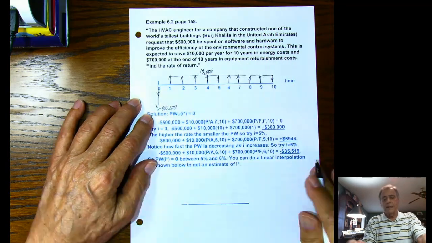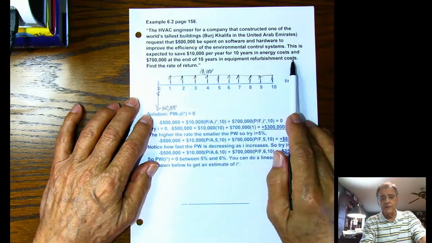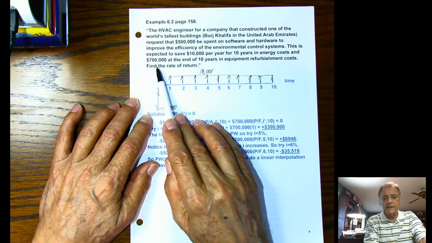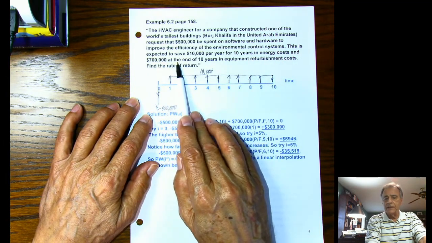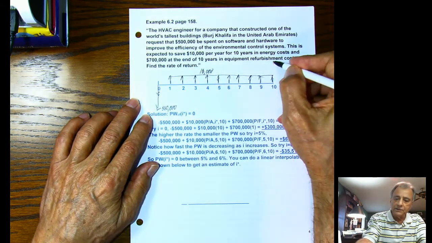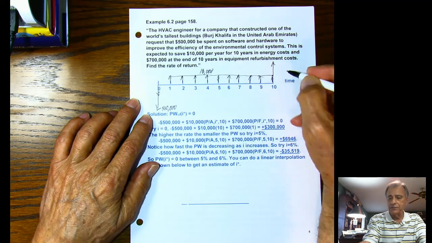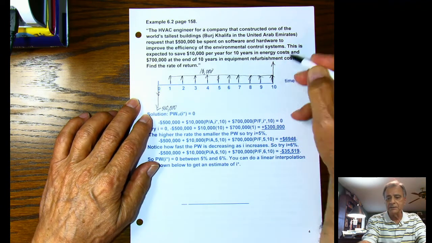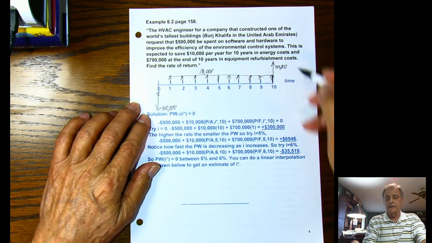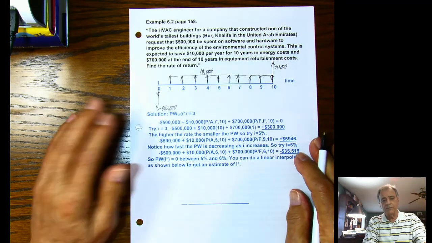And then this is the kicker, though. At the end of 10 years, $700,000 is saved on equipment refurbishment costs. So now we get this big cash flow out here also that coincides with the 10,000, but it's 700,000, and that's in savings in equipment refurbishment costs.